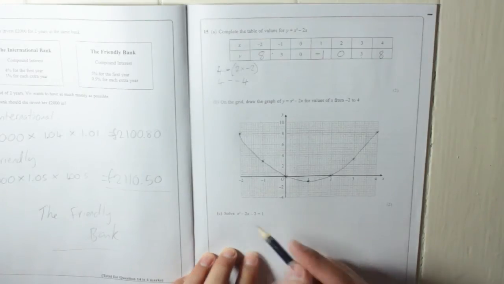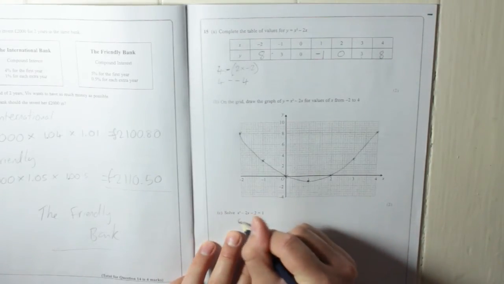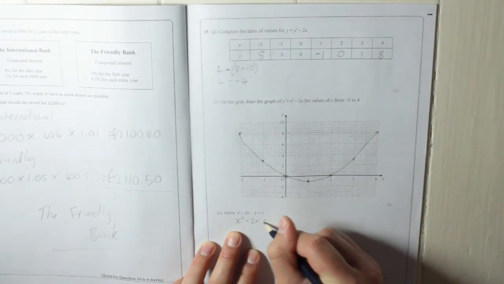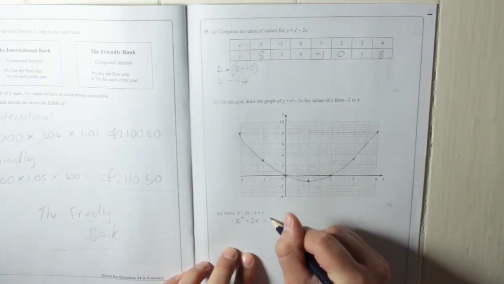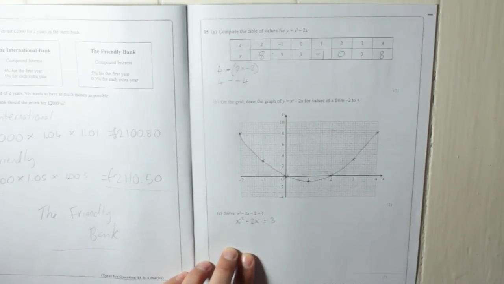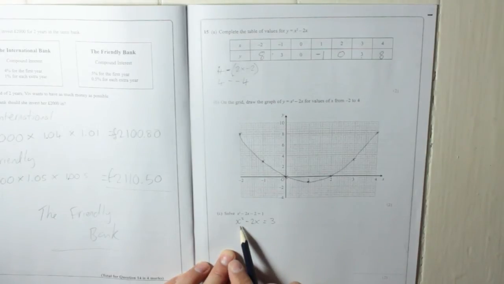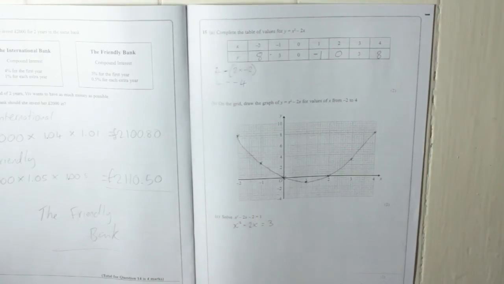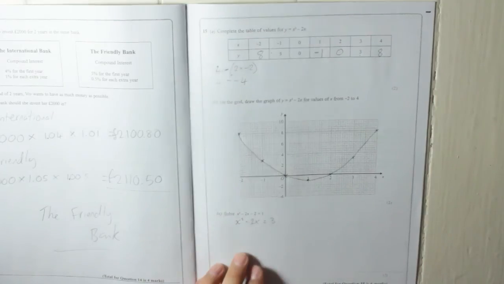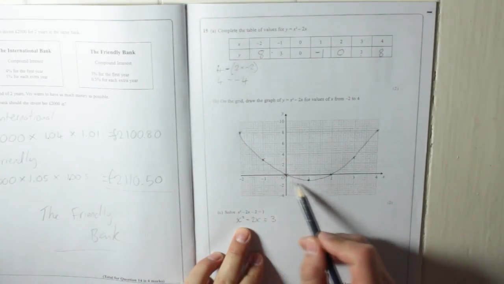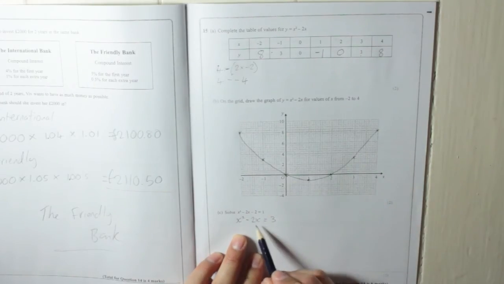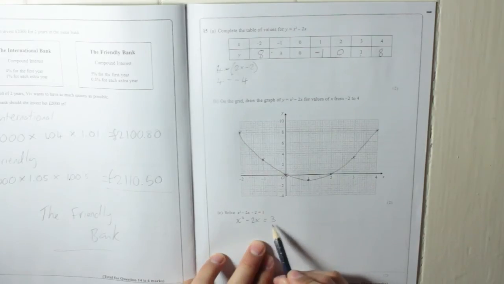So if I add 2 to both sides, I will get x squared minus 2x. I've added 2, so the minus 2 is gone, equals 3. So if we can solve that, we can also solve that. It's the same. Whatever the value of x is that works, will work for both of those. So this graph here is y equals x squared minus 2x. That's the left part of this equation. The right part is 3.